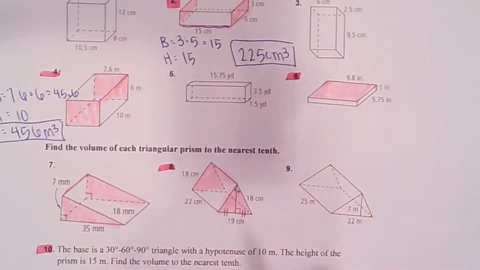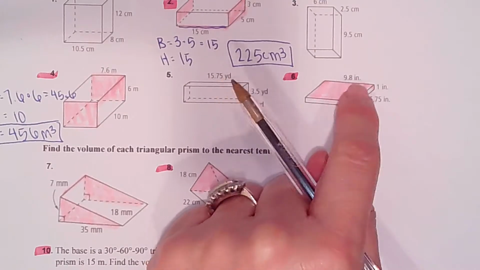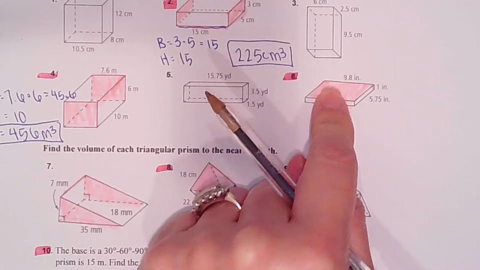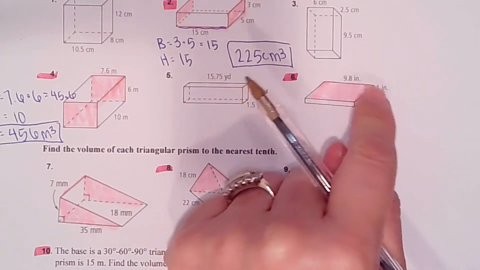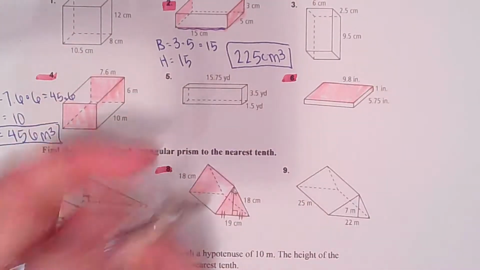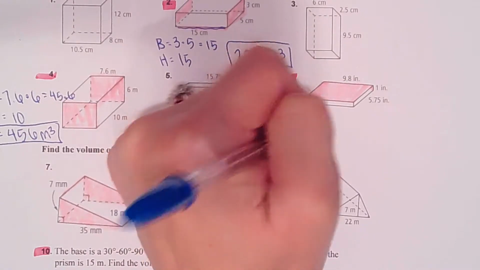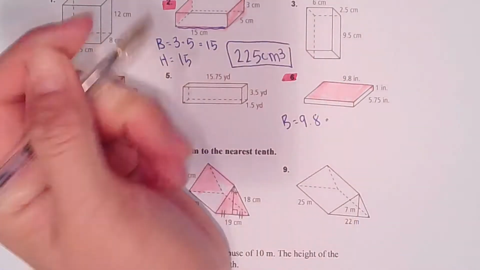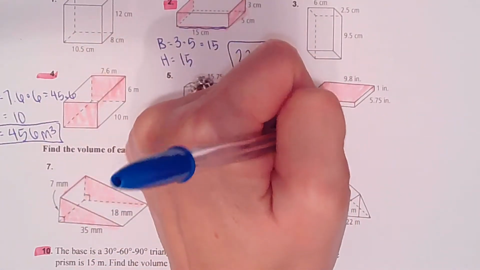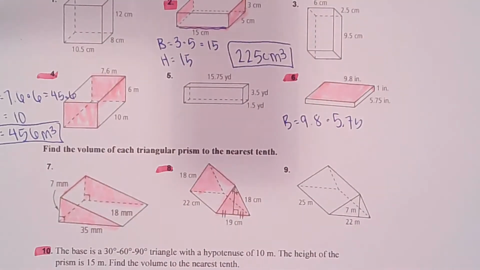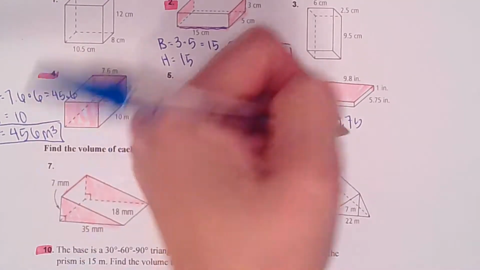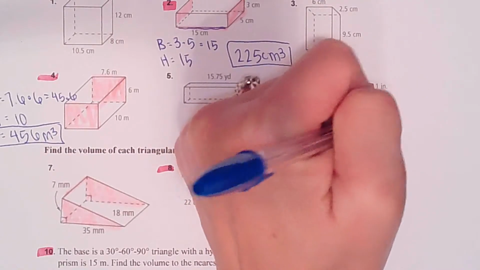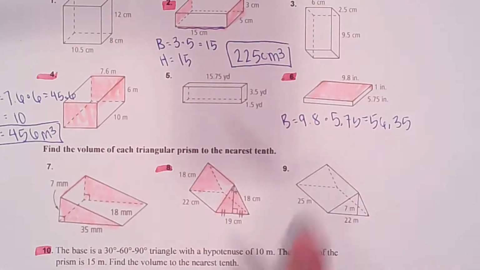Okay, so over here, this one was a little hard to tell, but this looks like a pizza box. So the top of the pizza box is what I'm calling my bases, and my height is going to be 1 inch. So for my big B, the area of my base, I'm going to do 9.8 times 5.75, and I will get 56.35.